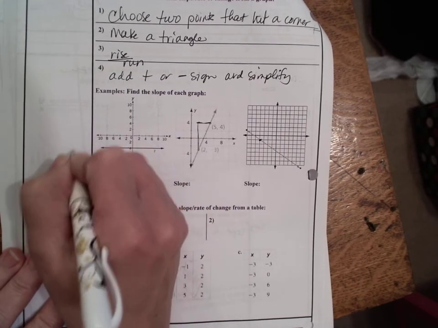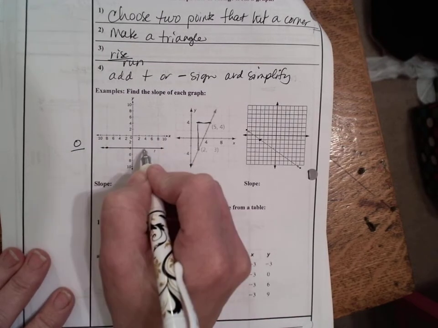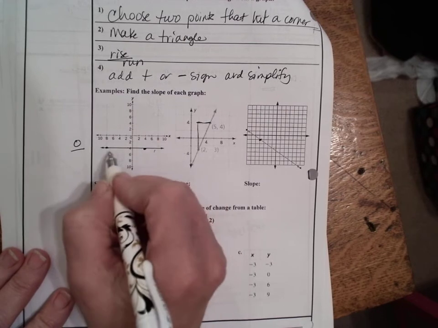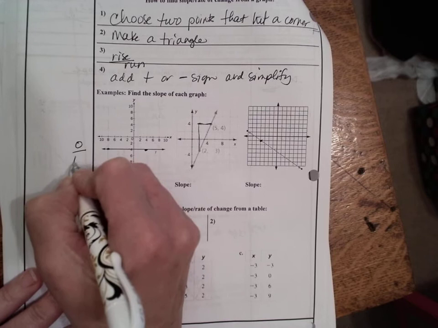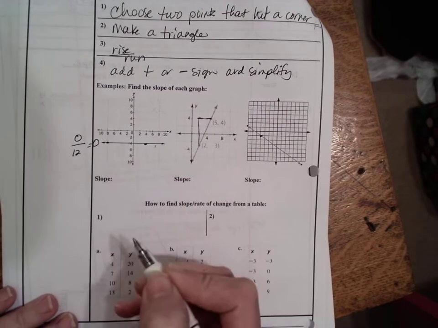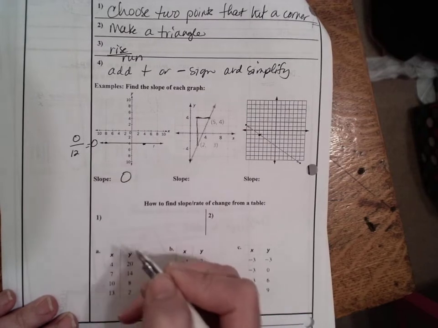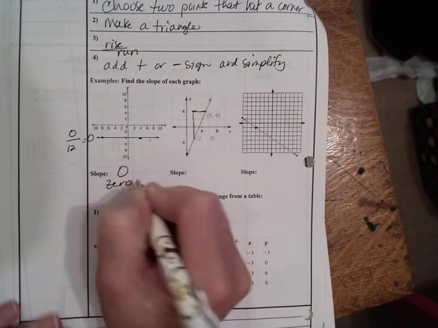So it's a 0 over, say, 12. That would equal 0. Any horizontal line, the slope is 0. You can write 0 like that, or just write the word 0.